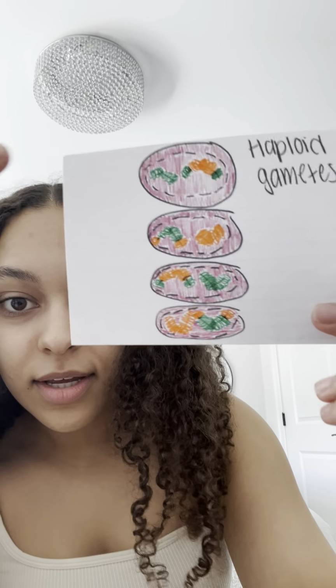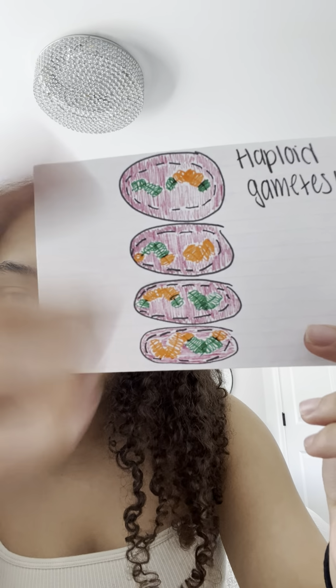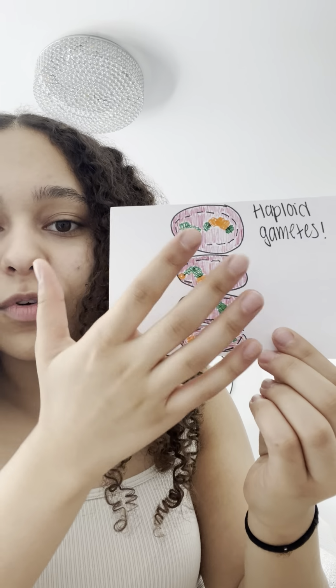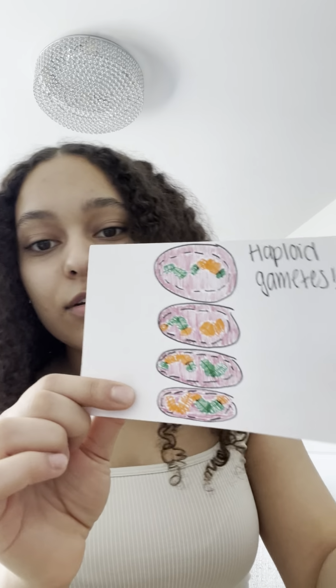It has 4 haploid gametes, which in males, all of these would form into sperm, and then in females, only 1 would form into an egg, because in females, they don't create more eggs as they get older. They already have the set amount of eggs, and then they just hold on to them, and then they go. And then for males, they create sperm as they go, once they go through puberty till death.